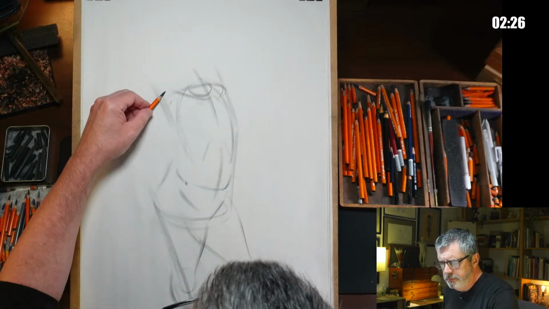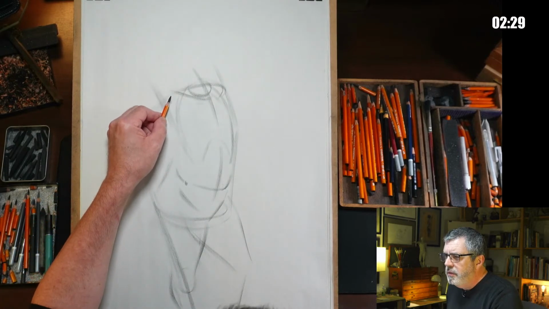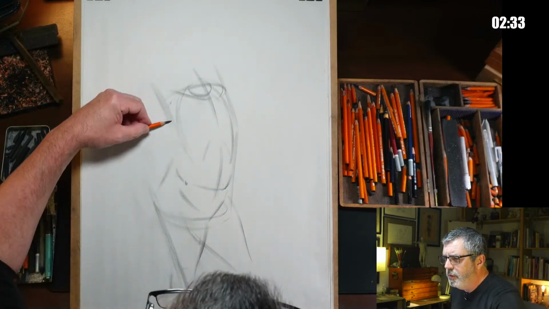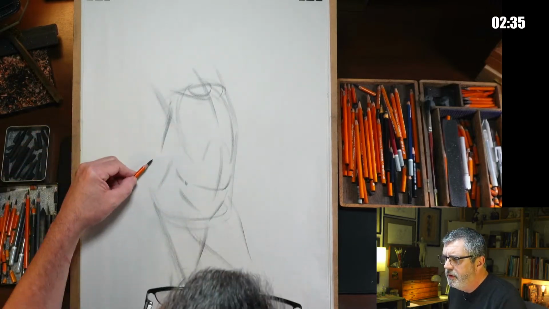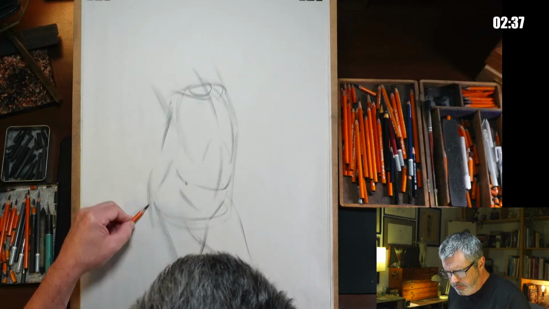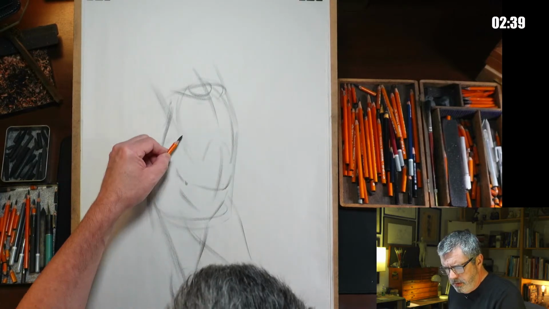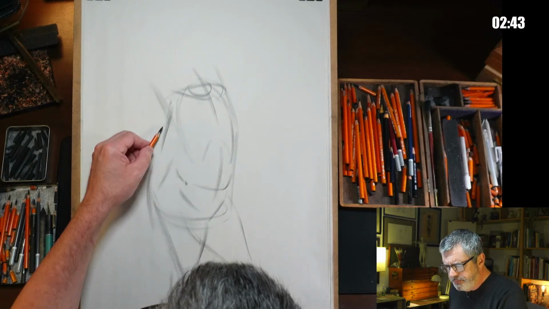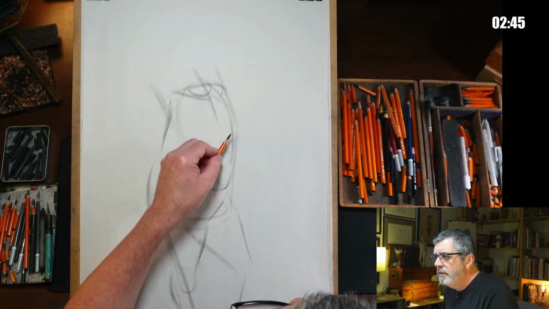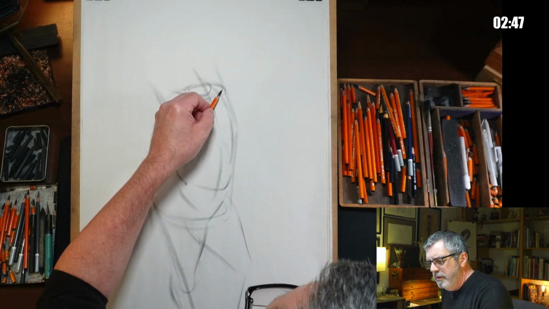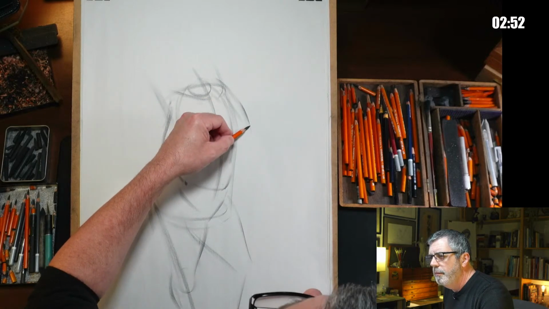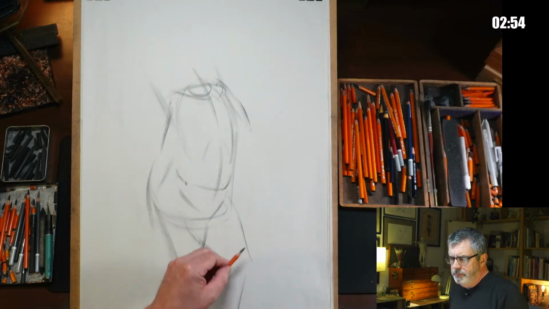The way that this arm, I'm probably going to add mass to this, but I want to be mindful of the way this arm is sitting on her oblique and her hip, that kind of area. So you see this arm, we see nothing of the upper arm, we just see the forearm to there.